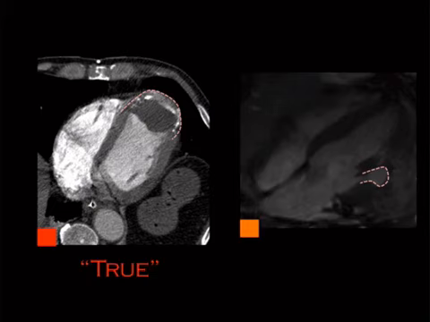So this is a true ventricular aneurysm, and this is a false ventricular aneurysm. If you remember from basic med school, a pseudoaneurysm or false aneurysm does not contain all the layers of the vessel, whereas a true aneurysm does, right? Same thing holds true here.